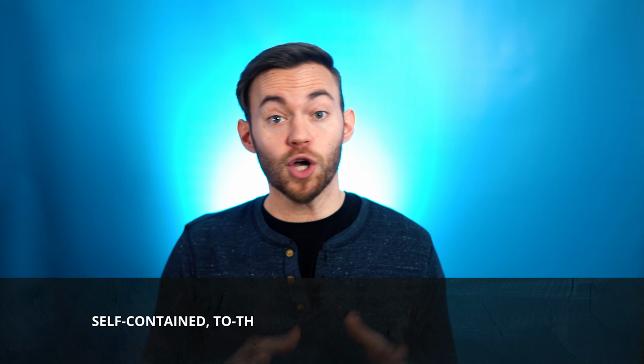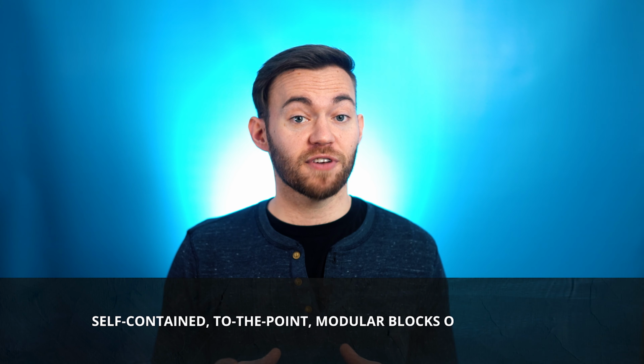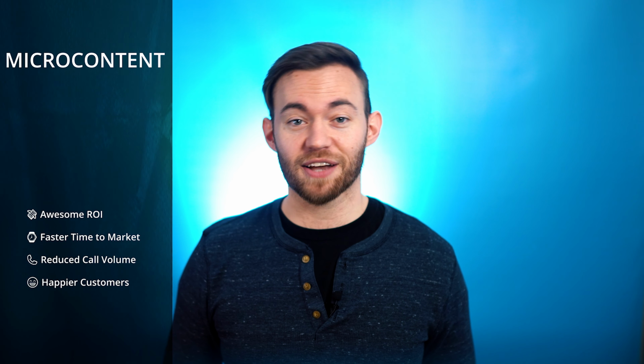Now, there's plenty of names for microcontent, but the point of this methodology is that the content is created as self-contained, to-the-point, modular blocks of knowledge. And that's what easyDITA is all about. Our users see awesome ROI, faster time to market, reduced call volumes, and happier customers, but at the end of the day, all of those things are really just trickle-down effects of microcontent properly executed.